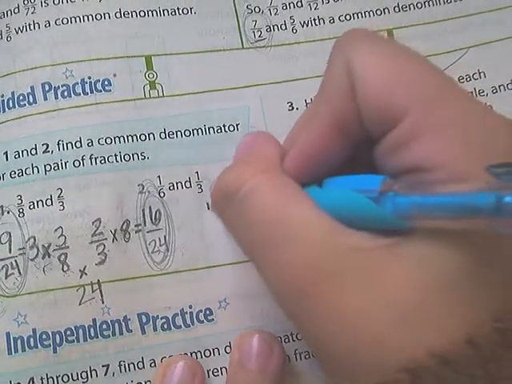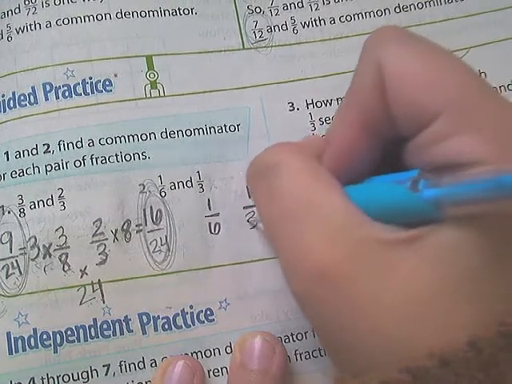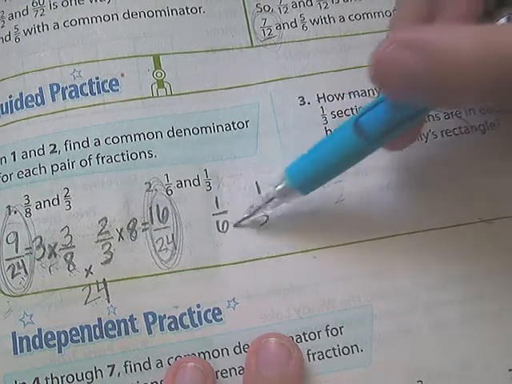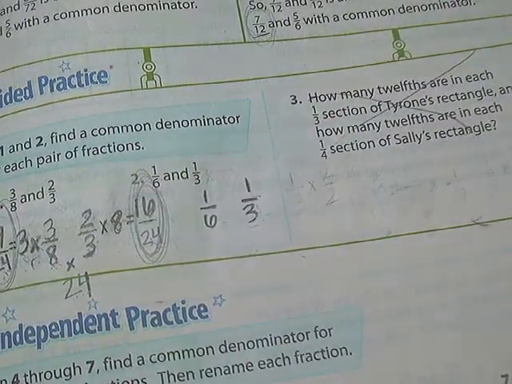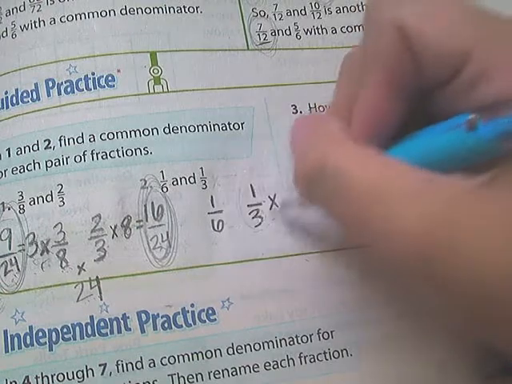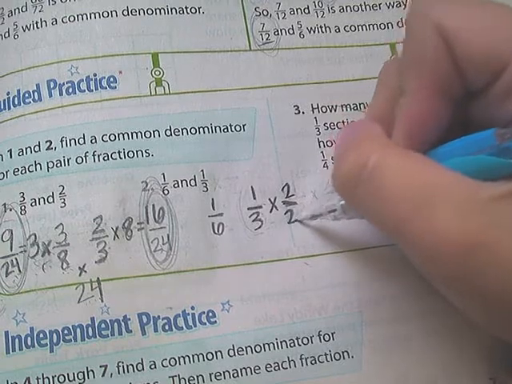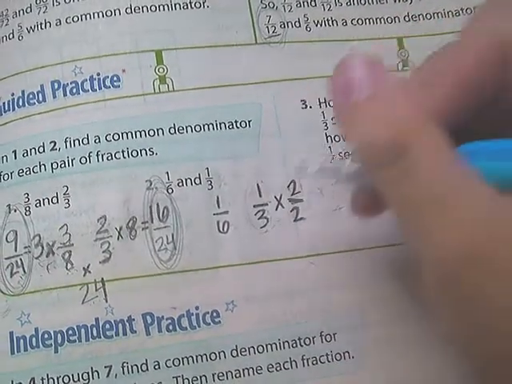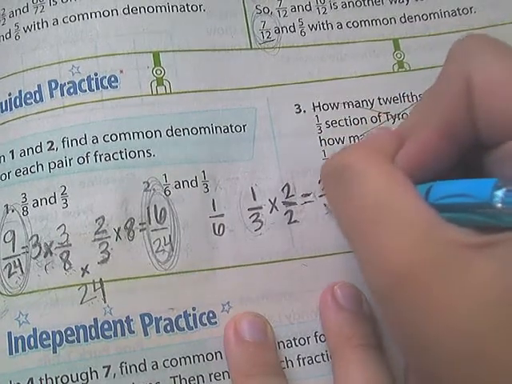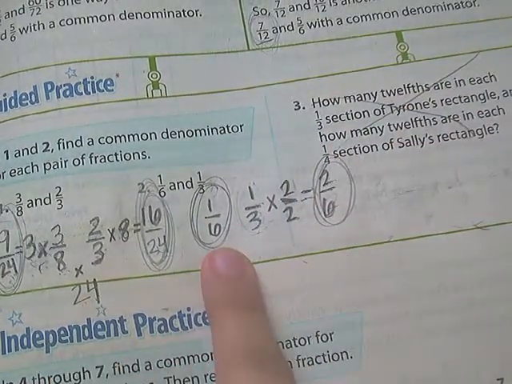So we have 1 over 6, and we have 1 over 3. And we want to make the denominators the same, but we know that we can put 3 into 6. How many times can we put 3 into 6? Show me with your fingers. 2. We can put 3 into 6 2 times. So we just have to multiply this fraction, and that's it. So we can multiply it by 2 over 2, because we're multiplying the top and the bottom. What we do to the top, we have to do to the bottom as well. And that gives us 2 over 6. And then you're done. You have common denominators.